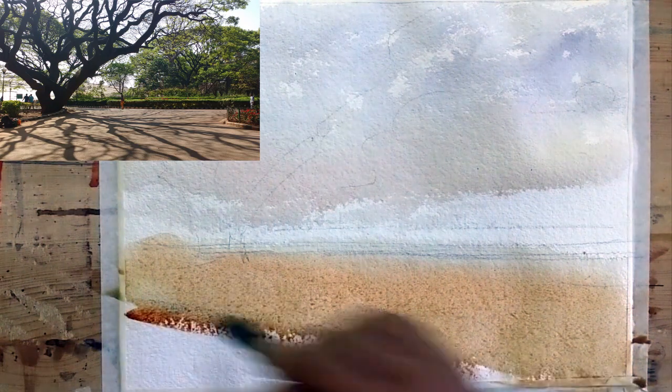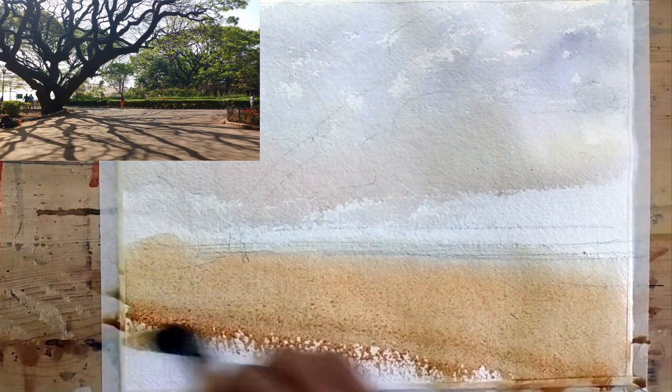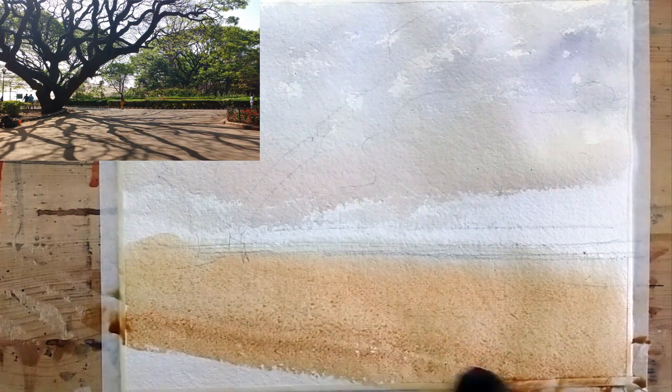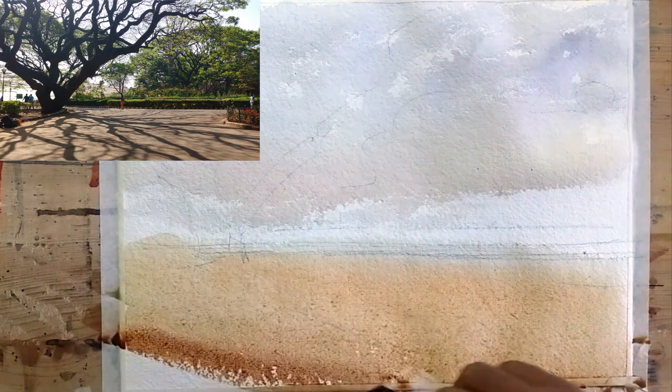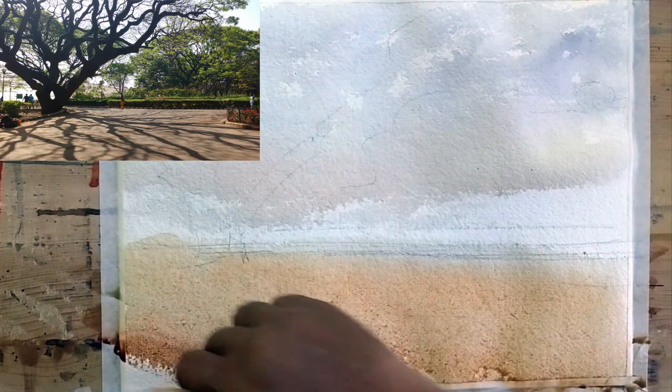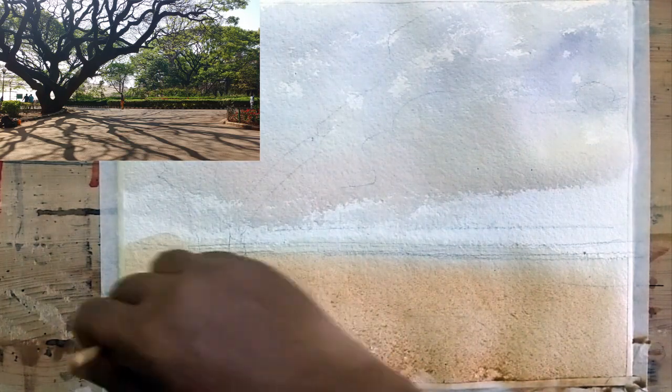So we'll add some darkness when we come here. I'm following the light direction in my strokes as well.